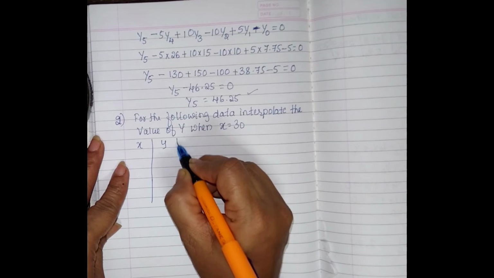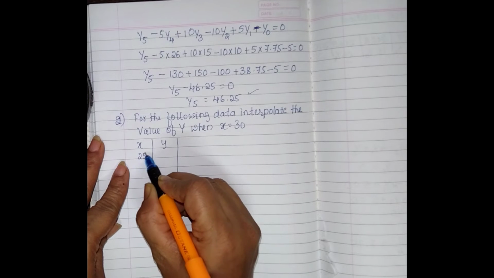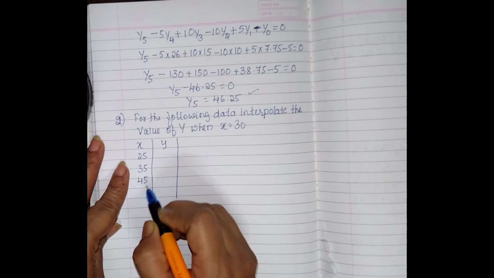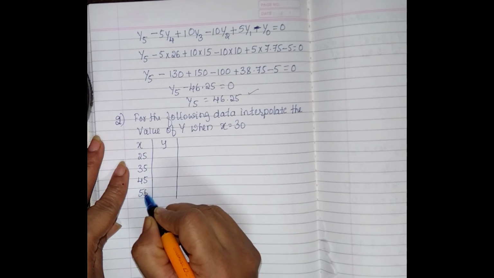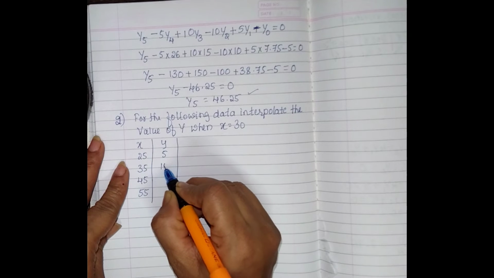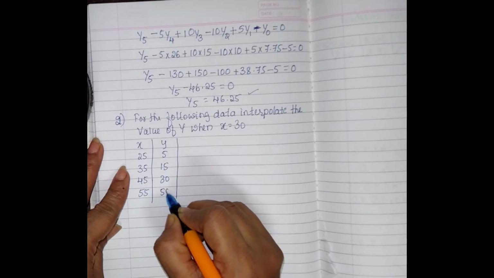One simple example I am taking: x values 25, 35, 45 and 55. Here the y values are 5, 15, 30 and 50.